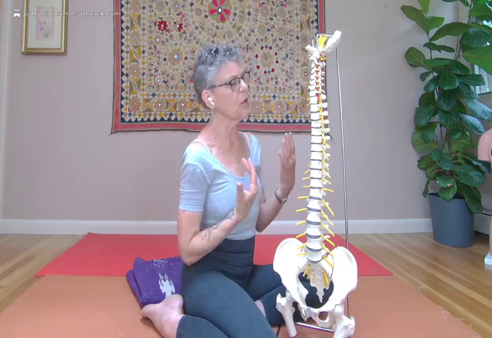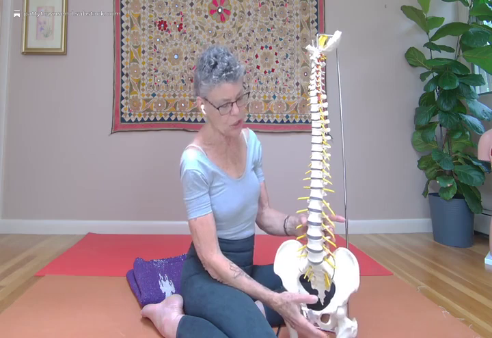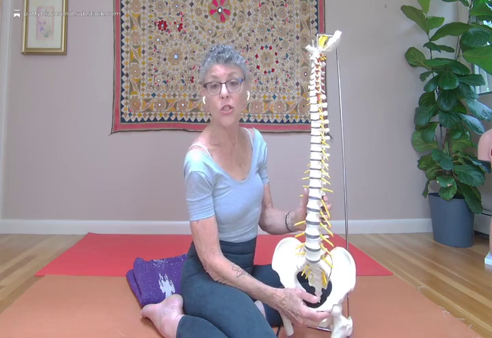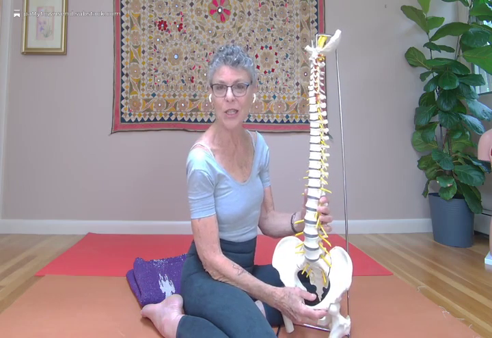These are just some of the ways. For example, to twist too much in the lumbar spine.